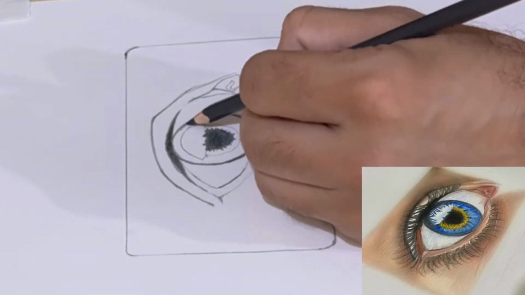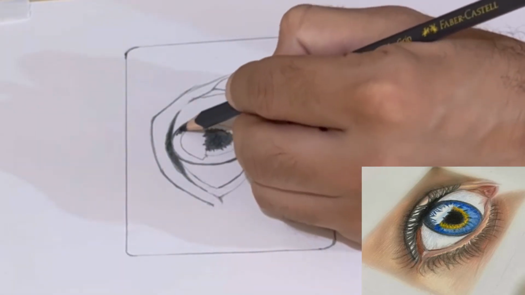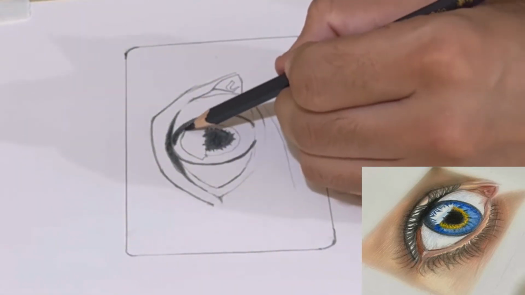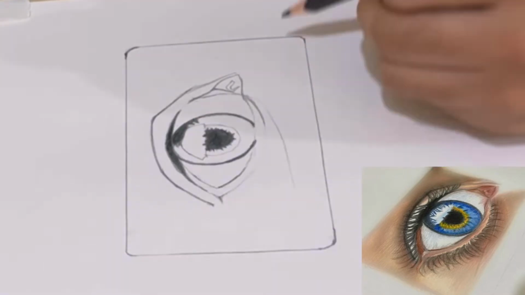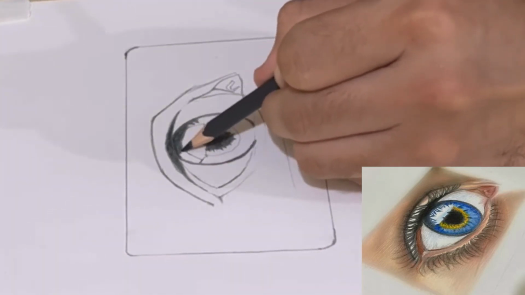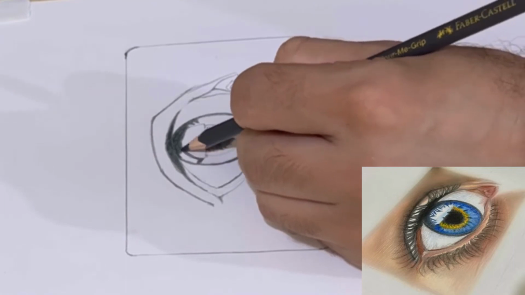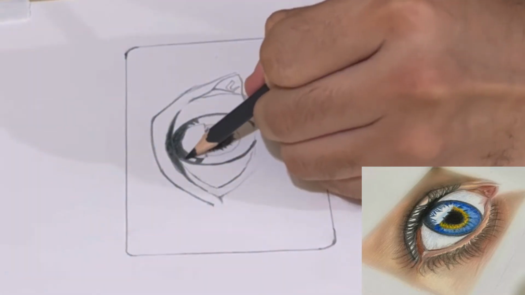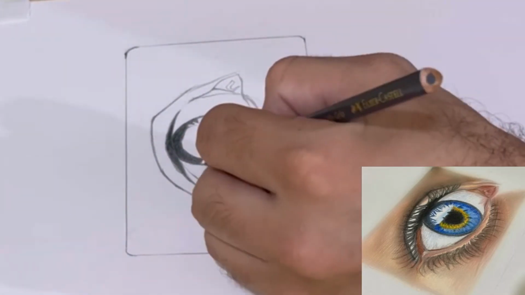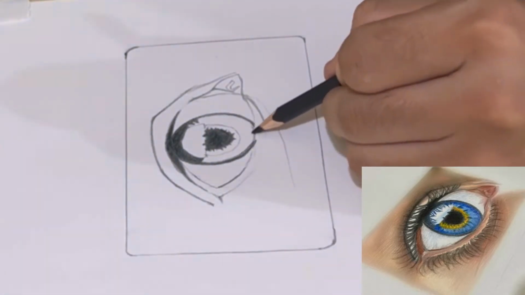Now, remember the two most important tips. First is the outer corner of the eye is usually higher than the inner corner. And the second tip is the upper eyelid should always partially cover the top of the iris. The top of the iris is never a full round shape.